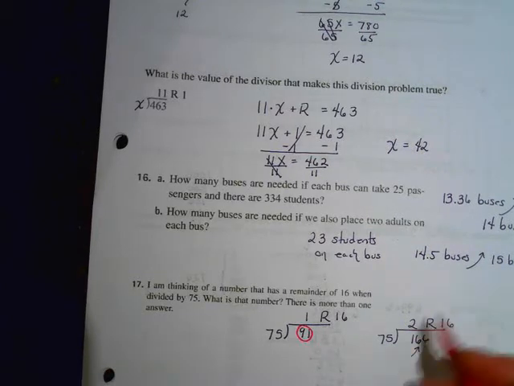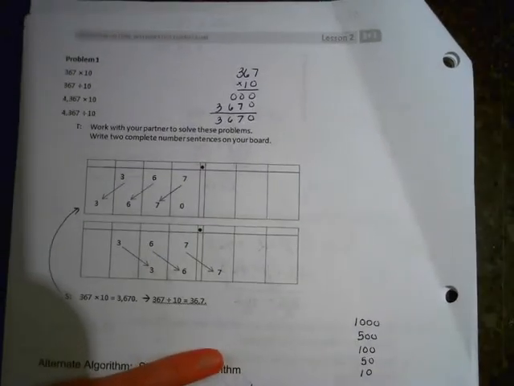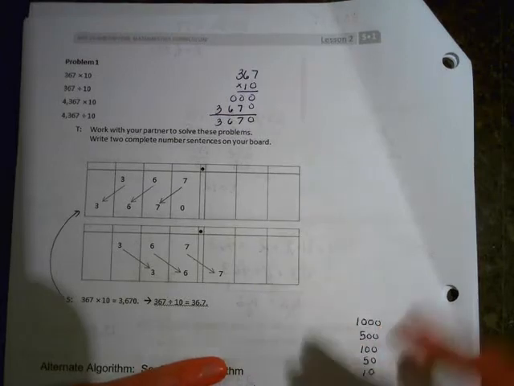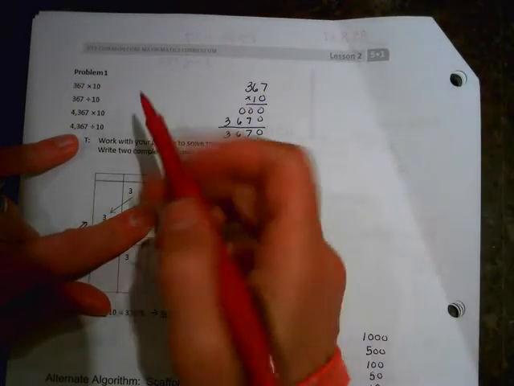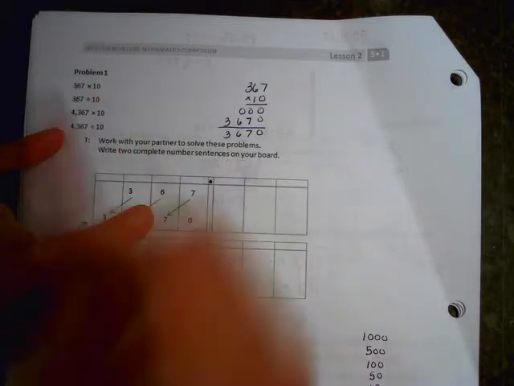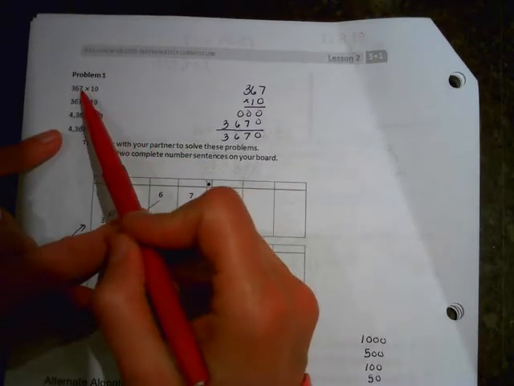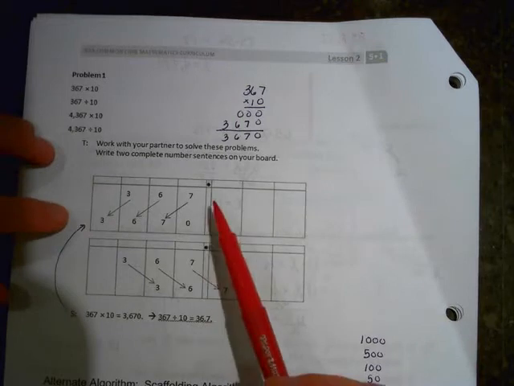All right, and then the last page that I actually have work already written on is this page. Now, I just wanted to show you, I thought this was interesting. I remember learning when you multiply or divide by powers of 10 that you shift the decimal. So if you multiply by 10, you shift the decimal 1 place to the right. Or if you multiply by 100, you shift the decimal 2 places to the right. I found this interesting because Engage New York is actually doing a good job with this, because it's really not the decimal point that shifts. It's the value of the number.